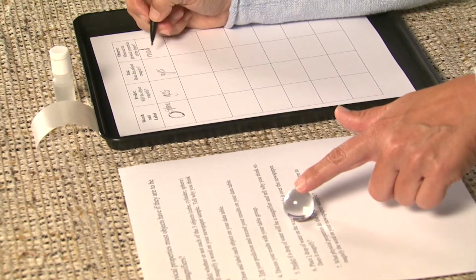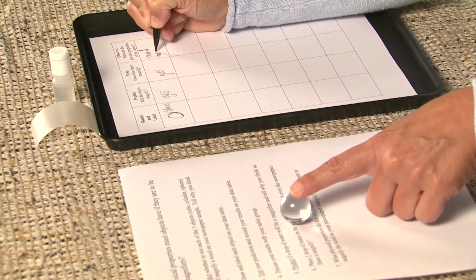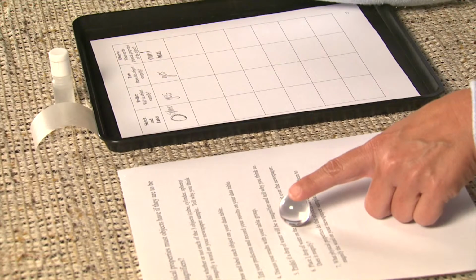So students might say see through it. Please redirect them to say transparent. You will need to do this also for the cube and the cylinder. For the drop of water, the students will predict if a drop of water will be a magnifier and tell why they think so also.